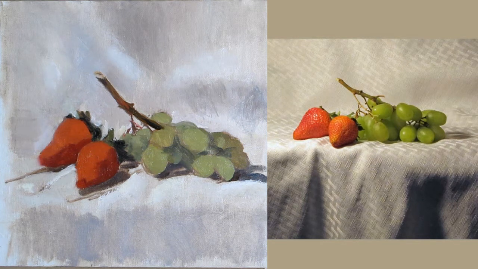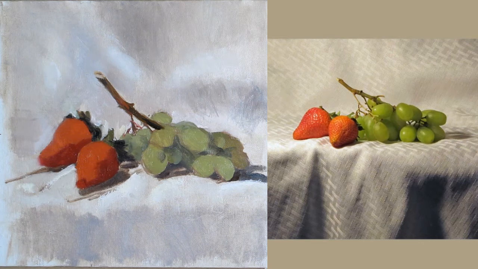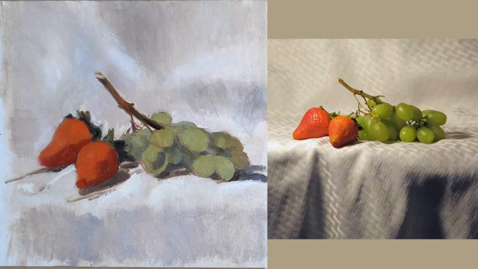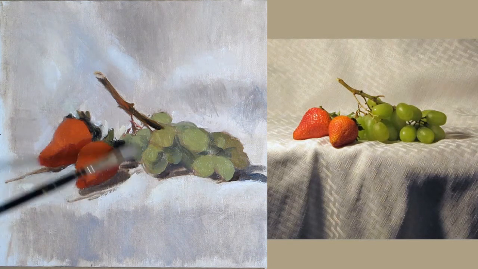So I'm going to pick up. There's going to be dark tones, there's going to be reflected light. There's also some translucency going on here with these grapes, so we're going to try to be aware of some of that. Now that was a little on the dark side, but that's okay. This is supposed to be the shadow side, so I'm going to darken this a little bit.